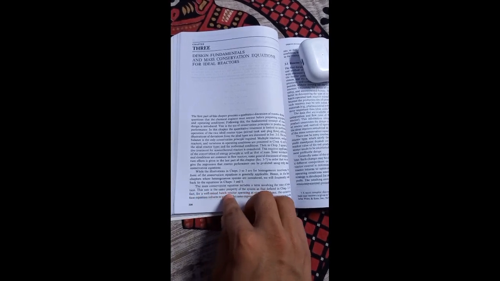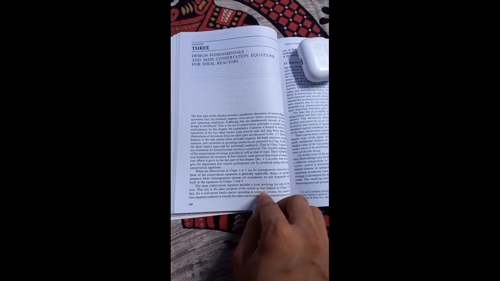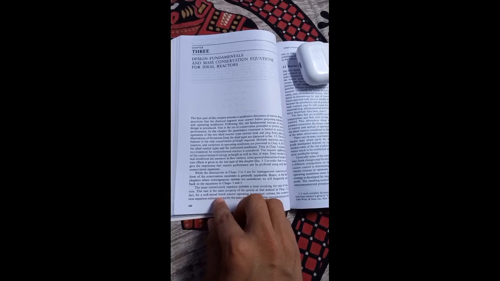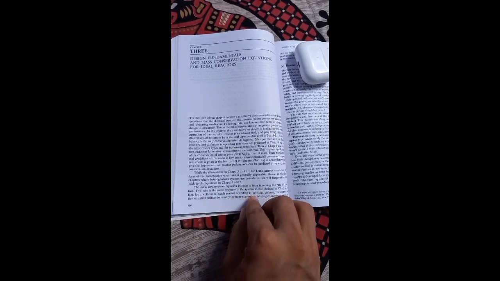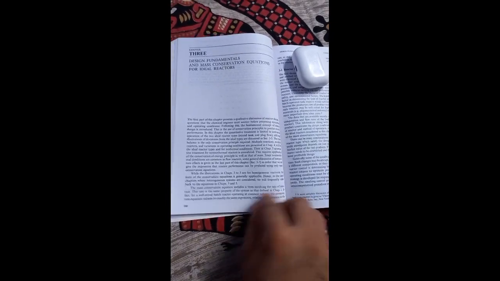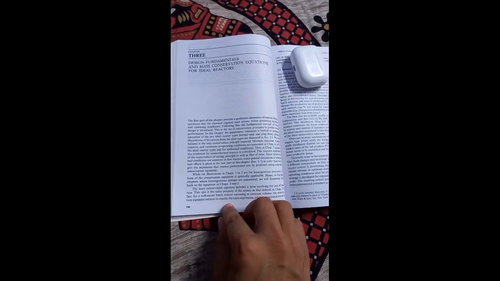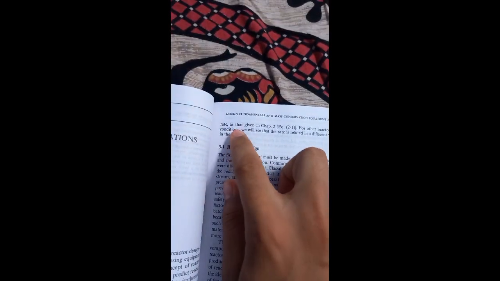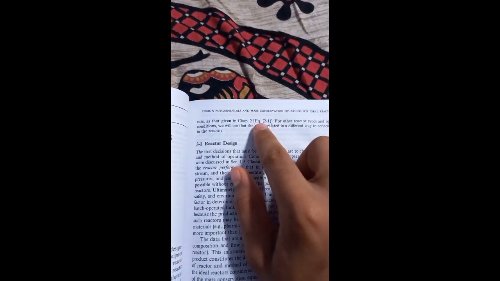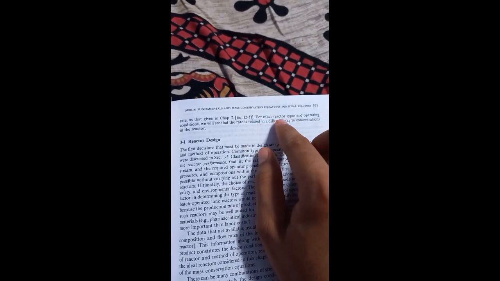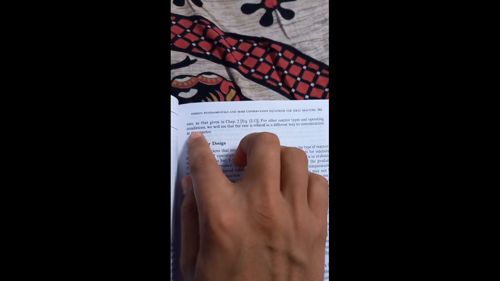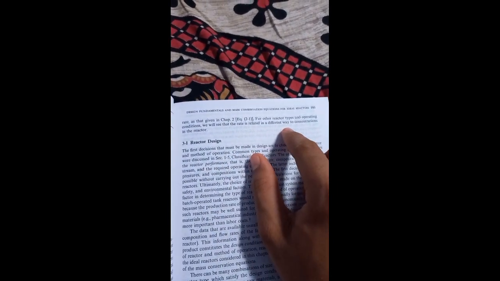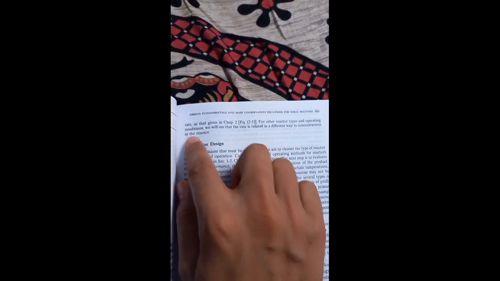This rate is the same property of the system as that defined in chapter 2. In fact, for a well-mixed batch reactor operating at constant volume, the conservation equation reduces to exactly the same expression relating concentration to the rate as that given in chapter 2, equation 2.1. For other reactor types and operating conditions, we will see that the rate is related in a different way to concentration in the reactor.